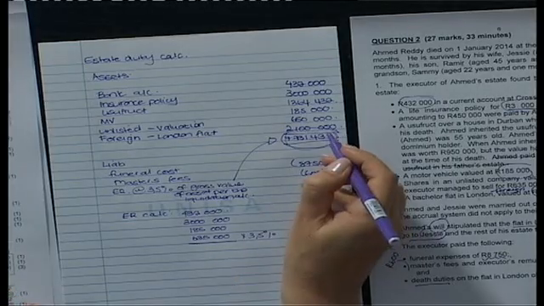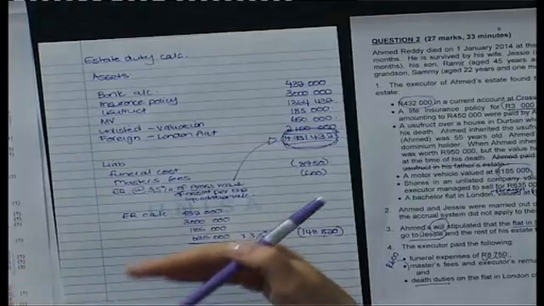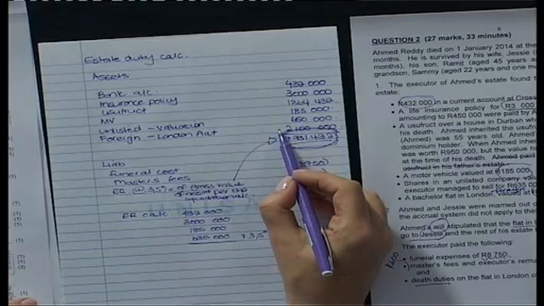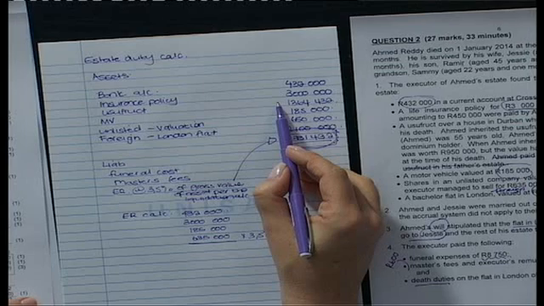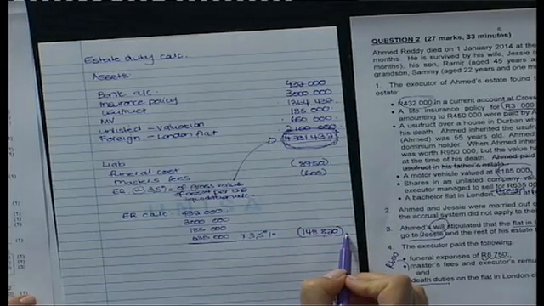Alternatively, you could use this figure and then make all the adjustments: deduct the foreign property, deduct the usufruct value, and adjust for the difference in the unlisted shares value. And you would get to the same result.